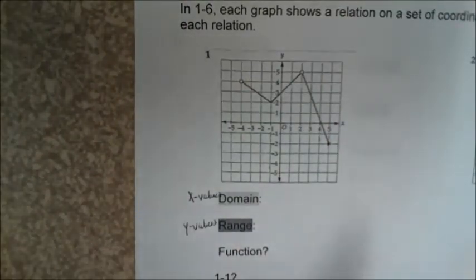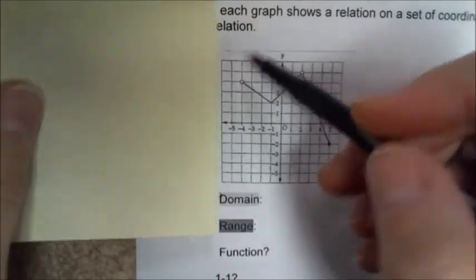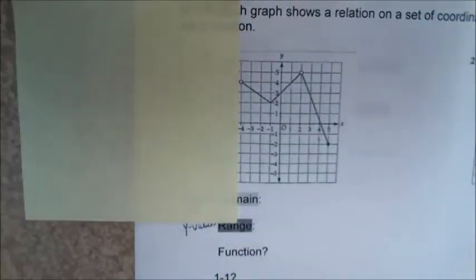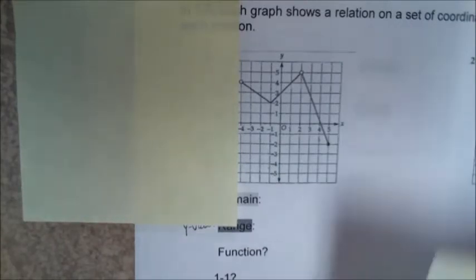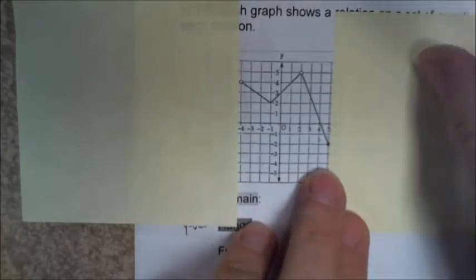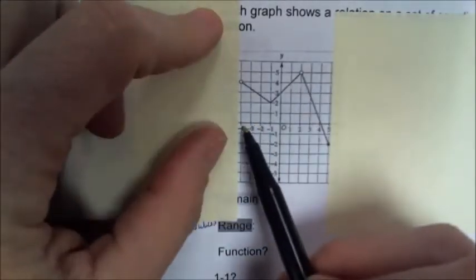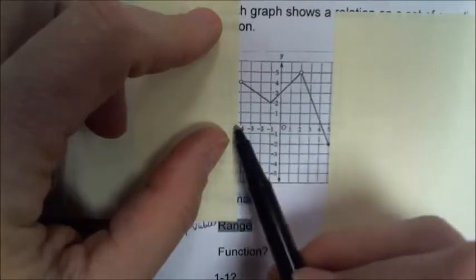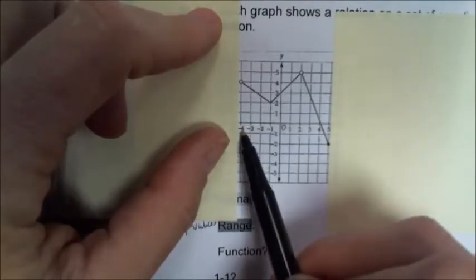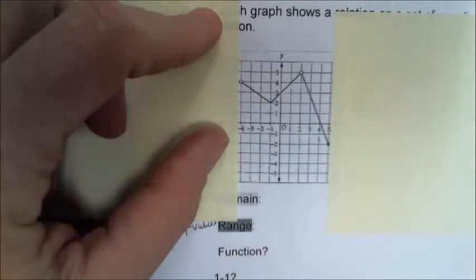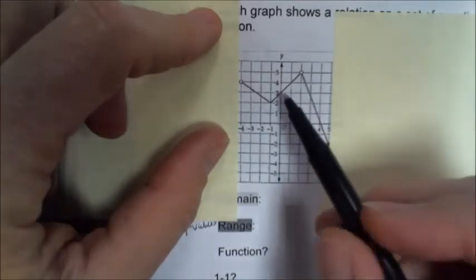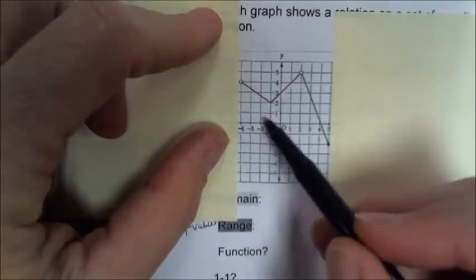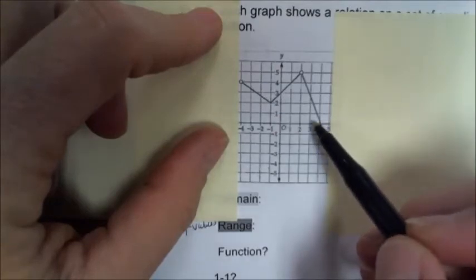So I'm just going to zoom in on this -4. So this graph starts right here, and it ends all the way over here at 5. It doesn't go any further to the right. So if I want to look at the domain, it's like this number line here. This x-axis becomes a number line. It starts at -4. It ends at +5. So the domain are the x values, everything in between -4 and 5, not all real numbers.